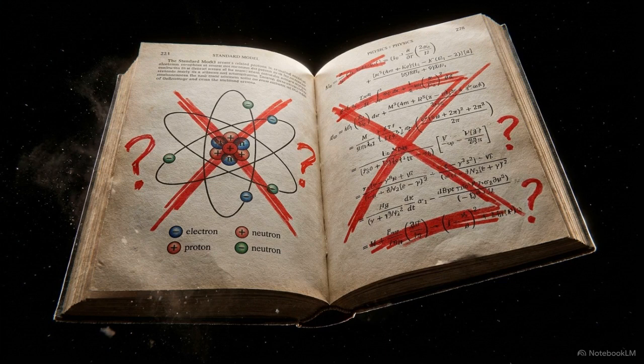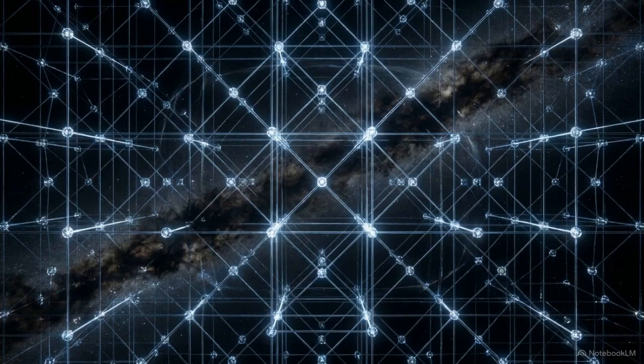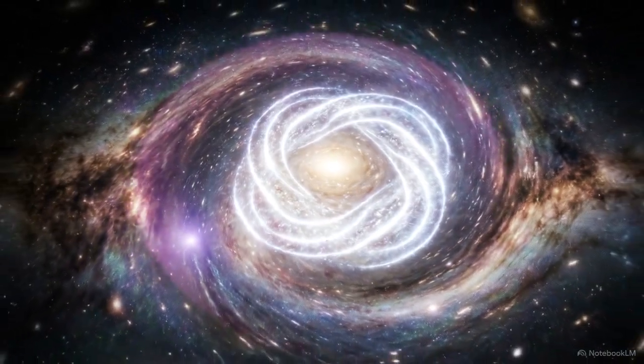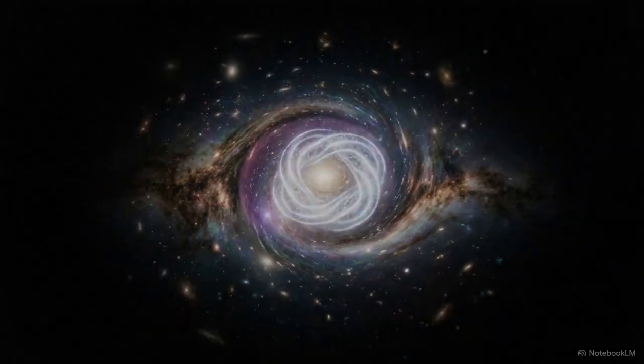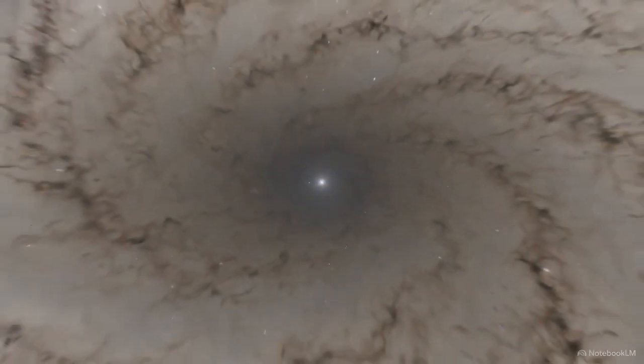These massive mathematical mismatches suggest that the failures of the standard model aren't just errors in calculation, but clues that space itself possesses an underlying architecture defined by physical boundaries. To find this architecture, we have to look at the entire universe as a single object at the macroscopic extreme.